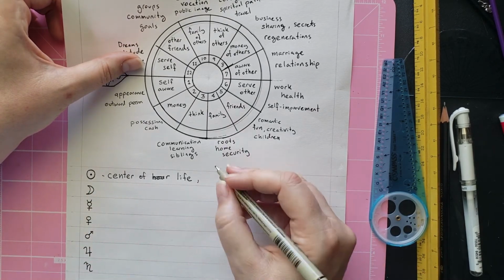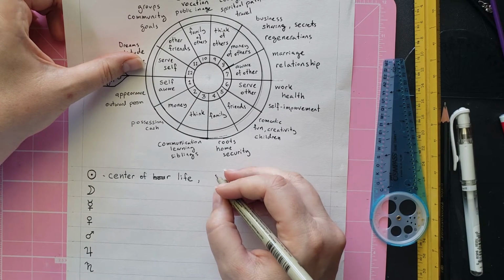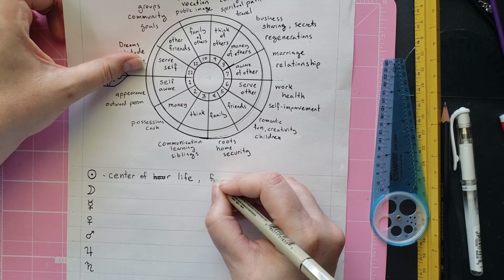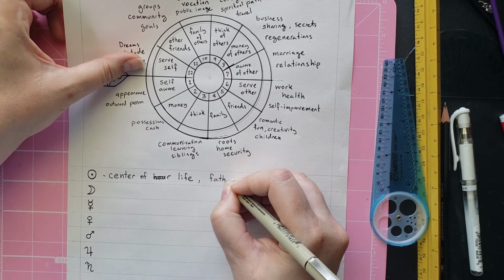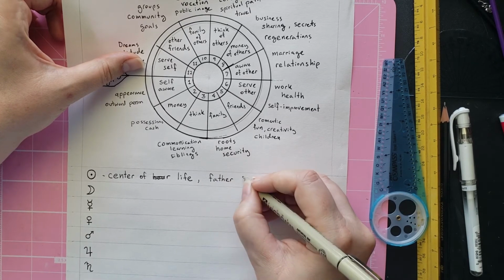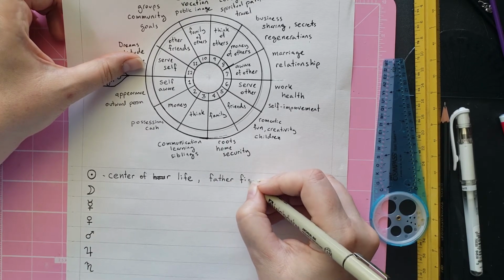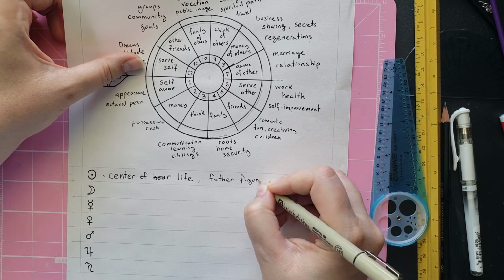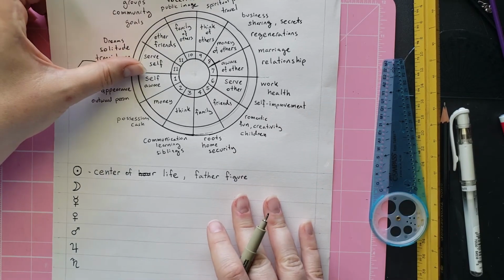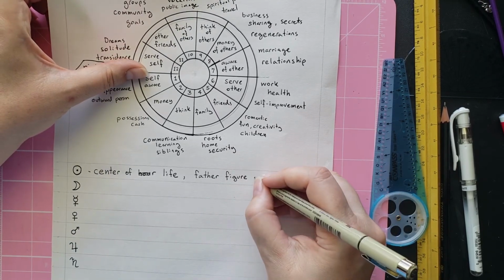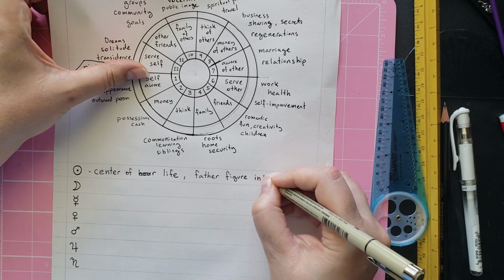So the center of your life, and I heard this in another source, it could be your father figure. It could be your dad, it could be your stepdad, it could be someone who stepped into that role for you. And if you just grew up with no father figure, this could be something you had to create out of yourself.